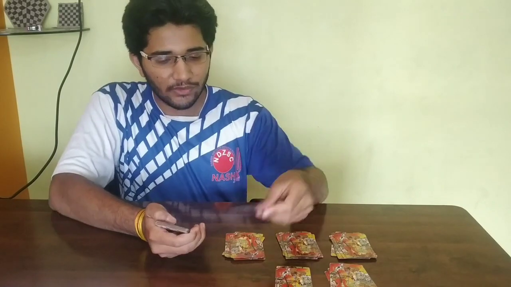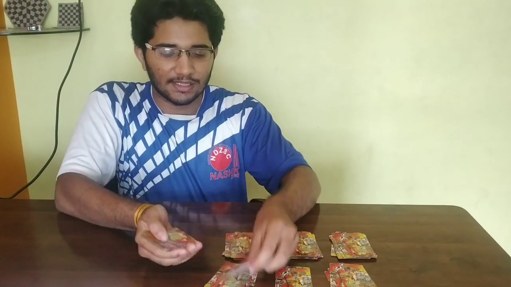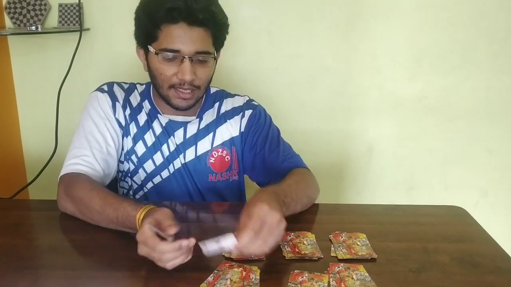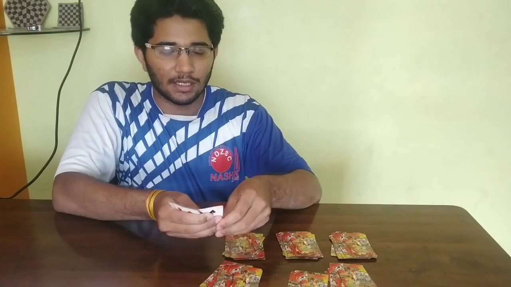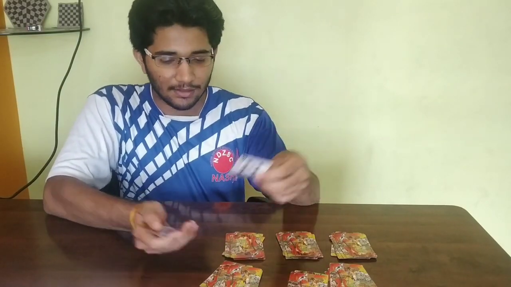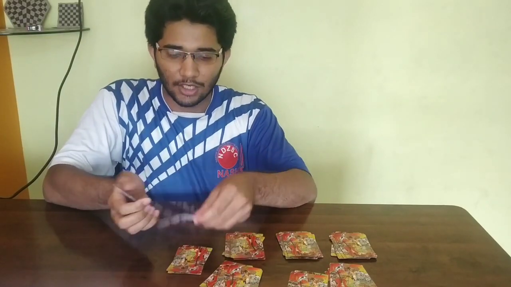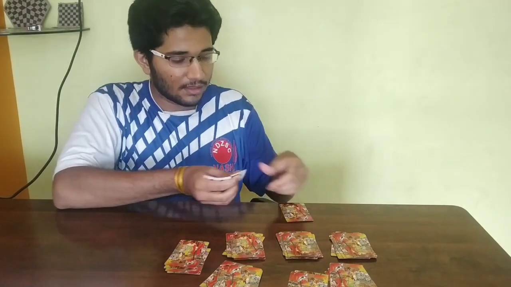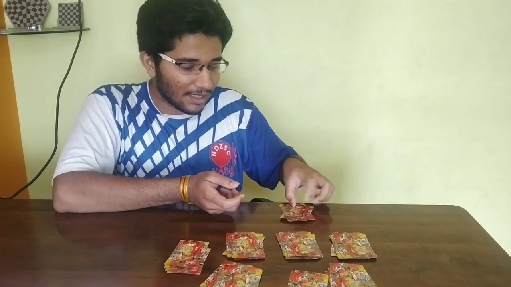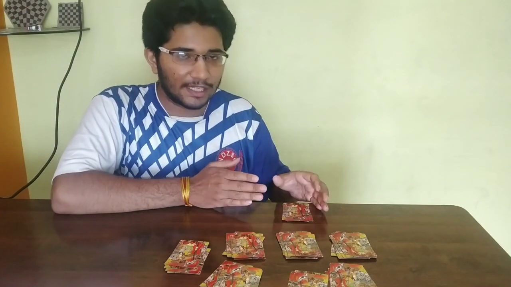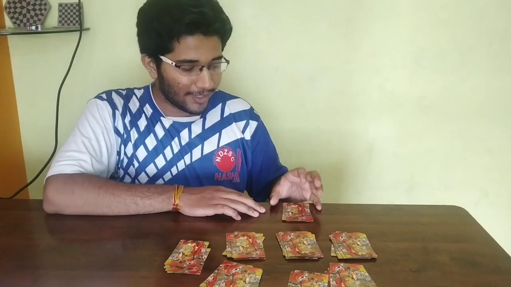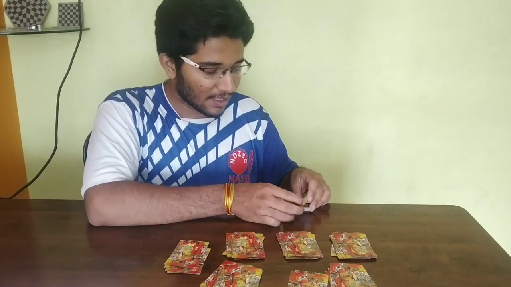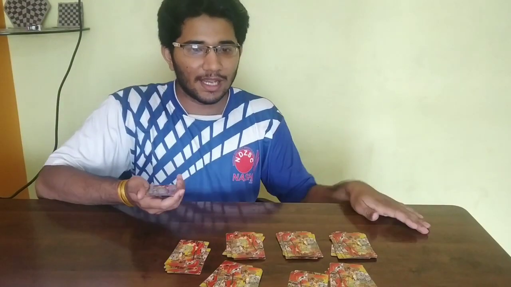Next value is 5. So 6, 7, 8, 9, 10, 11, 12, 13. Again next is 10. So 11, 12, 13. Next is 8. So 9, 10. This pack is not completed and the cards are over. We do not reach 13 in this pack. So we will keep this pack in hand.